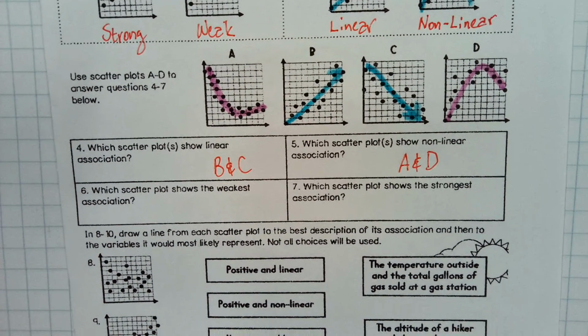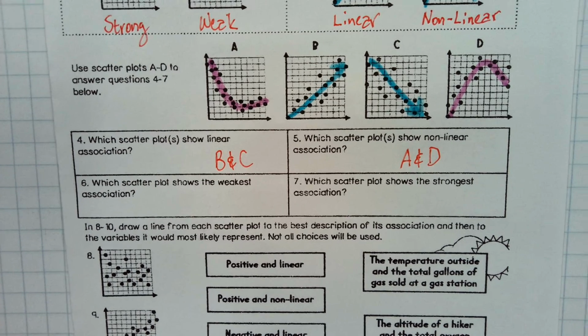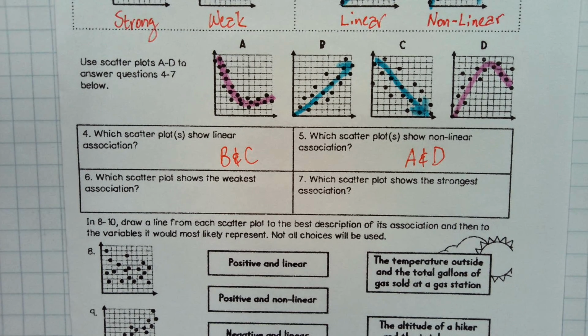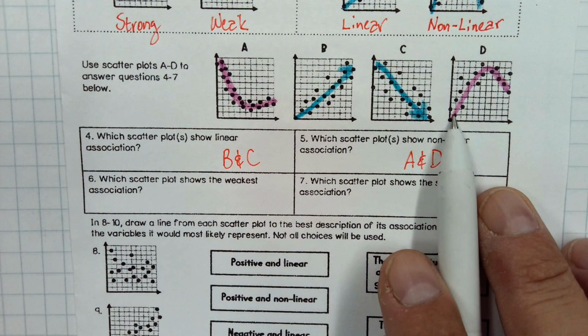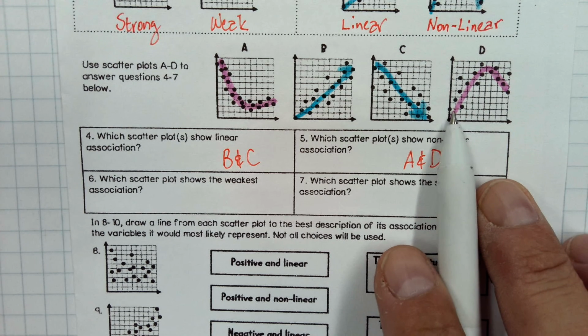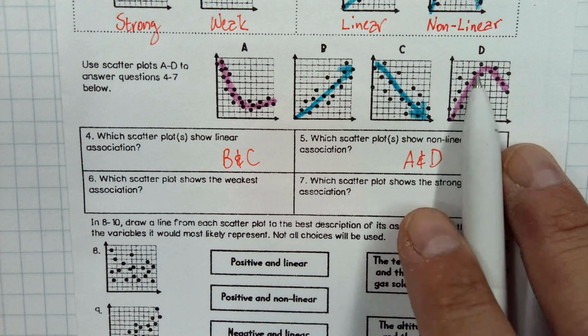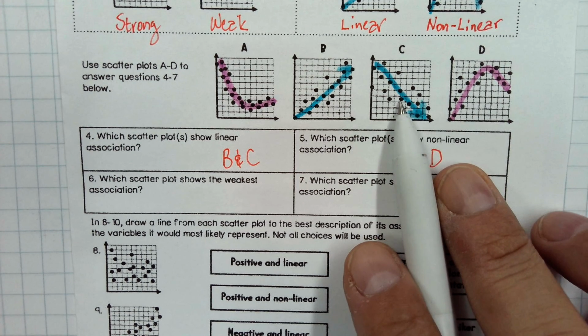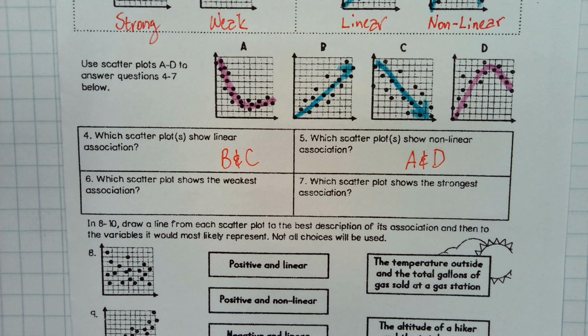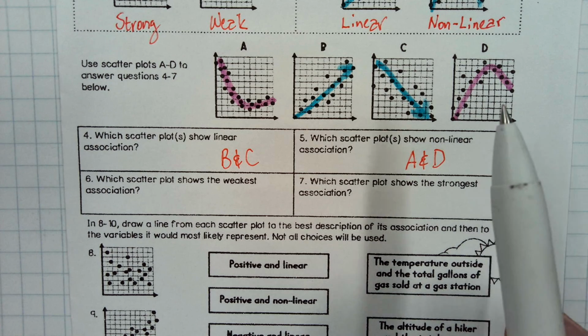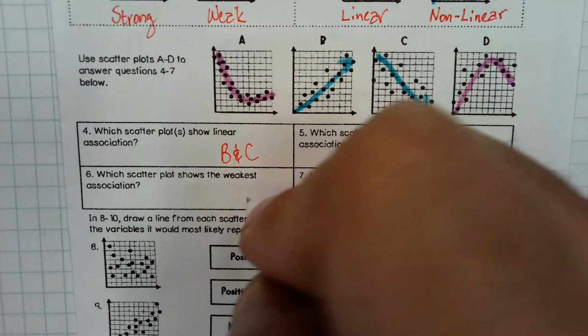Okay, moving right along. Number 6. Which scatter plot shows the weakest association? Which one? I wouldn't say it's very strong, but I think C is a little weaker. I think the points around C are just a little more spread out. If we're going in order, D would be a little bit stronger than C. So let's go with C there.